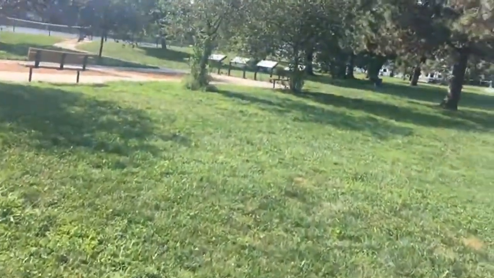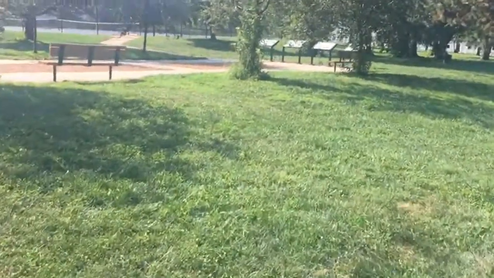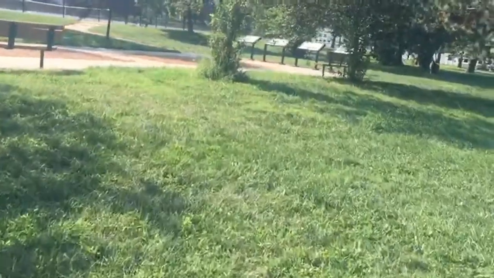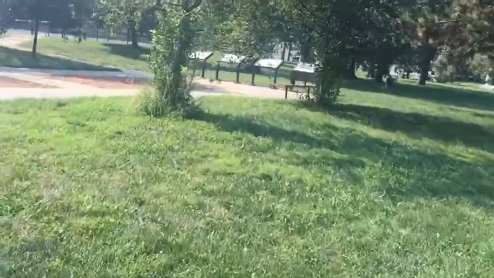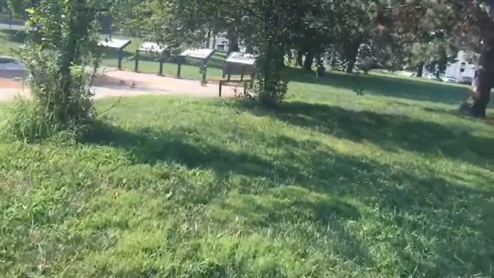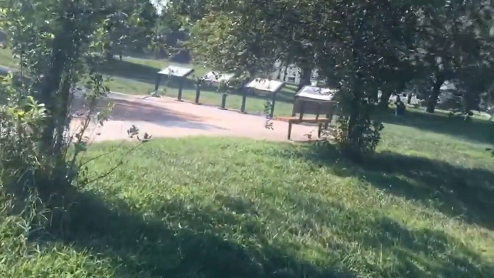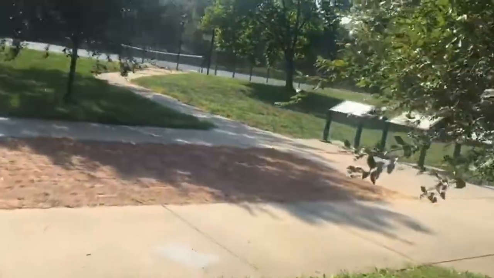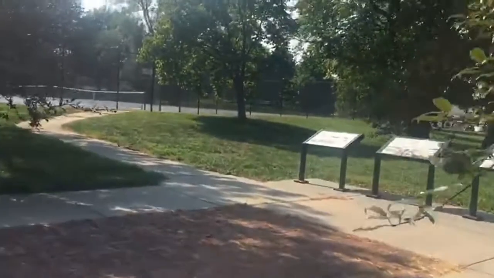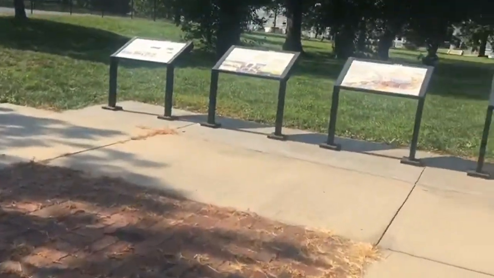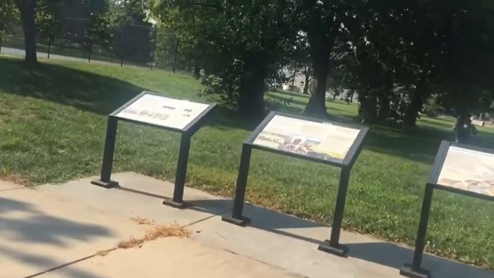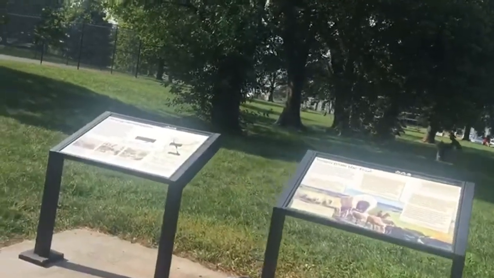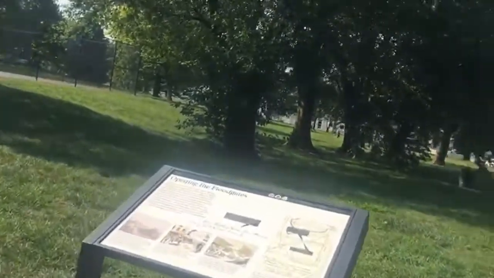So Strang Park is named after William B. Strang Jr. William B. Strang Jr. is known as the founder of Overland Park, Kansas. He founded Overland Park, Kansas in 1906 officially, but he actually built this area in 1905. Now this area also happens to be a very important spot in the Santa Fe Trail.